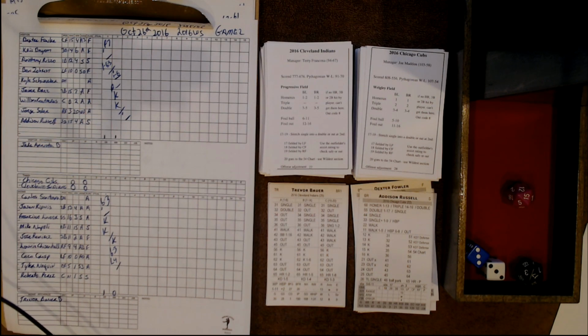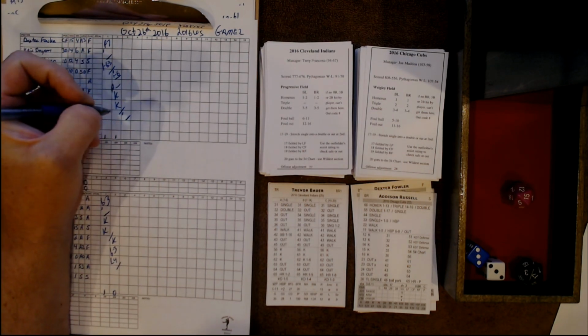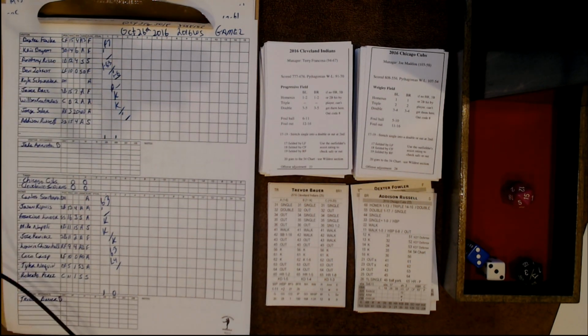And woo, almost bobbled that one. Almost threw it wide of first base as the pitcher was covering. Actually, hang on a second. That is a good question. We do need to see. I forgot we had a runner at first, so I need to see what happens with the runner at first. All right.